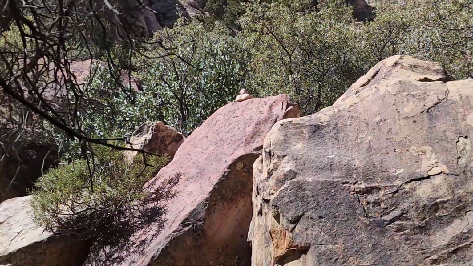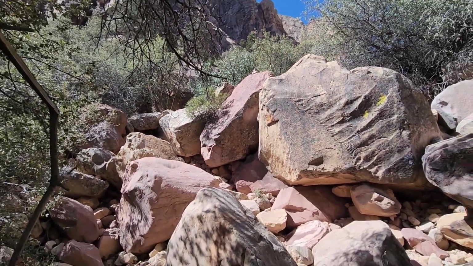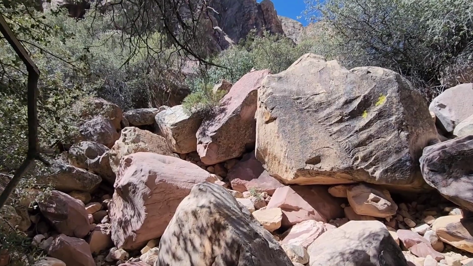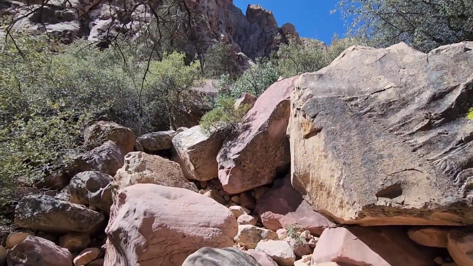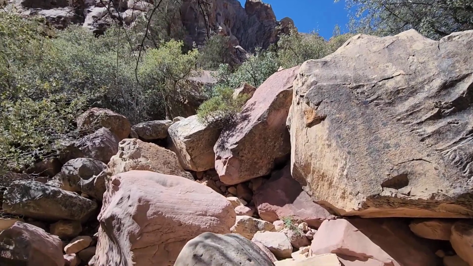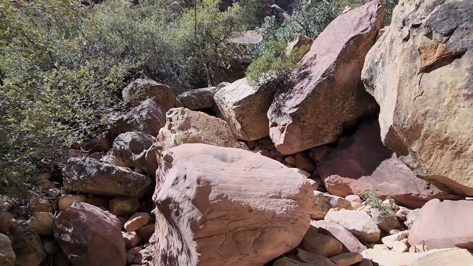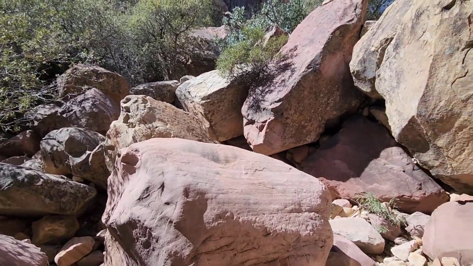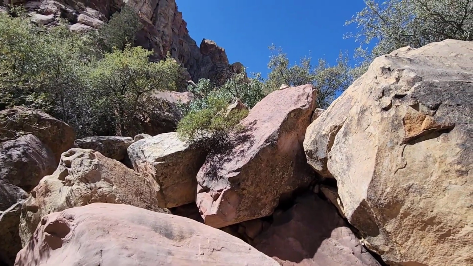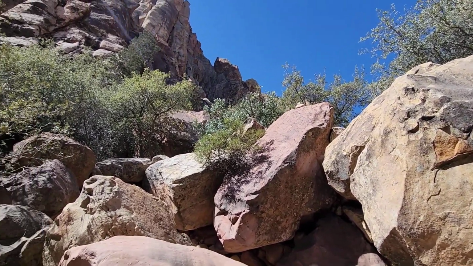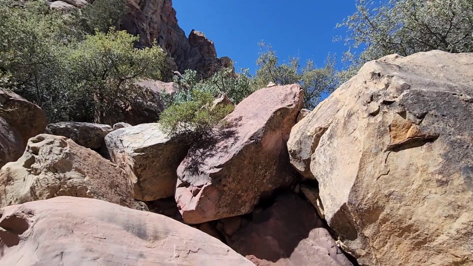And there is quite a bit of scrambling already over large boulders where you've got to pull yourself up. In some cases, not being a rock climber, I actually pull myself up backwards, sit on the ledge above, and then raise myself to the next level. So yeah, we need to get up over this section of boulders.